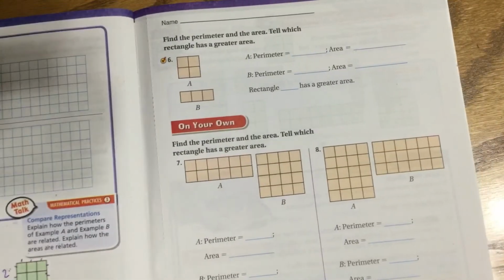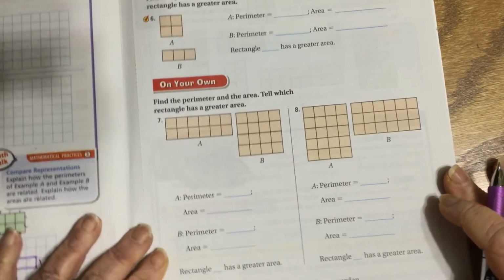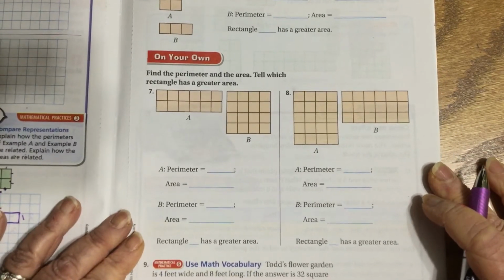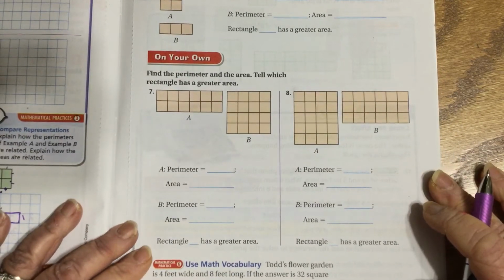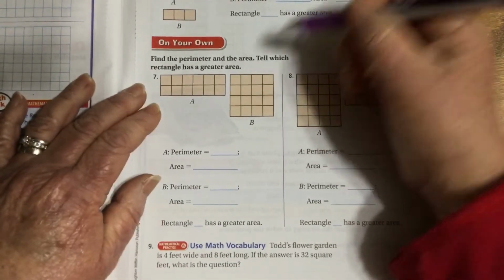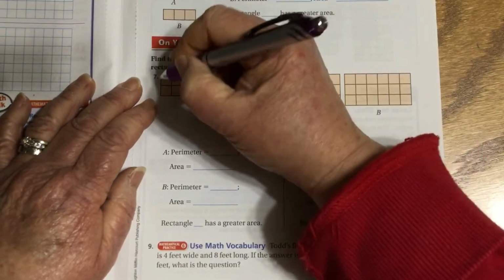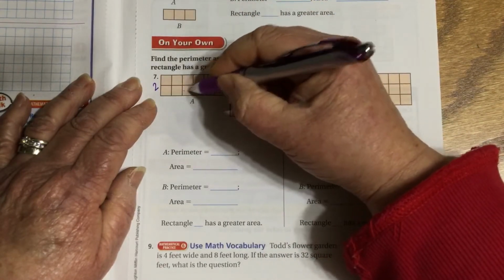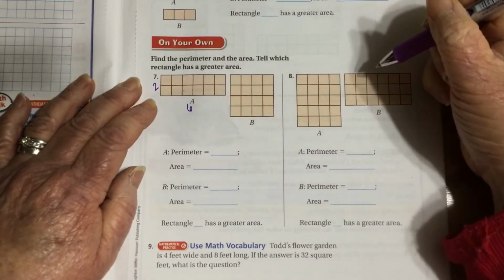So, on this page, we're going to compare some rectangles and tell which has the greater area. So, number 7, rectangle A is 2 by 6.